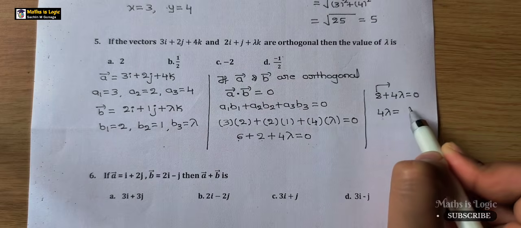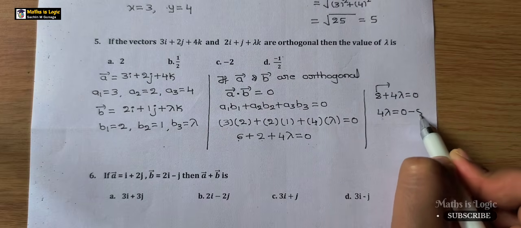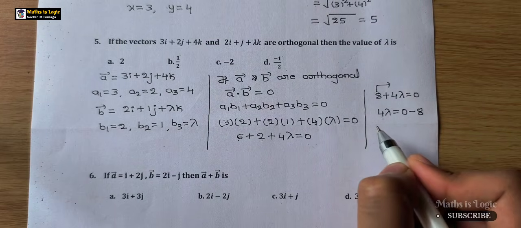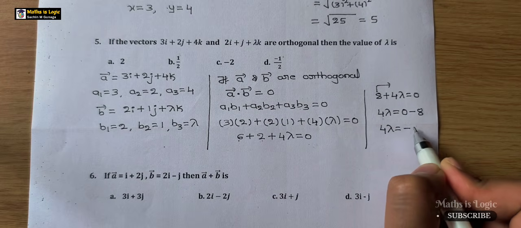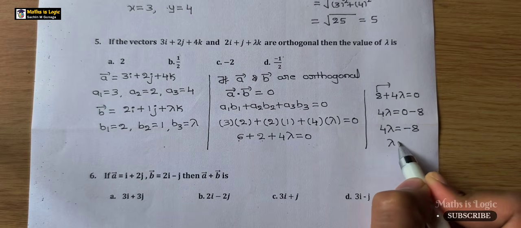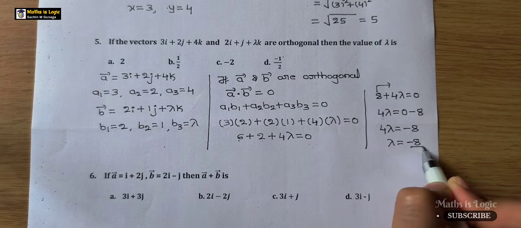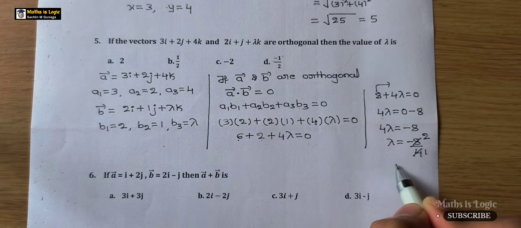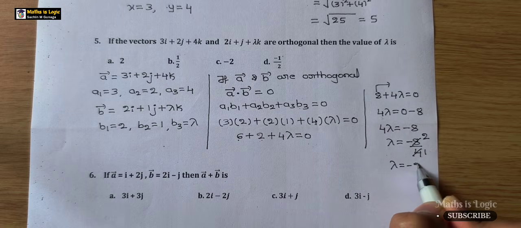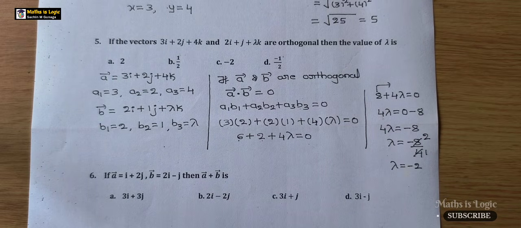Shift plus 8 to right hand side, so plus 8 becomes minus 8. Therefore 4 lambda is equal to 0 minus 8 is minus 8. So lambda is equal to minus 8 divided by 4. So 4 1 4 2. Therefore lambda value becomes minus 2.